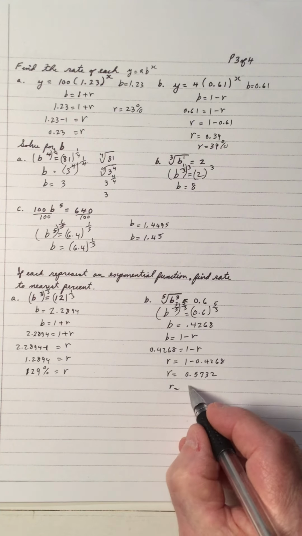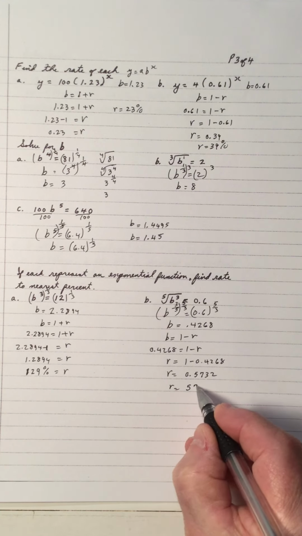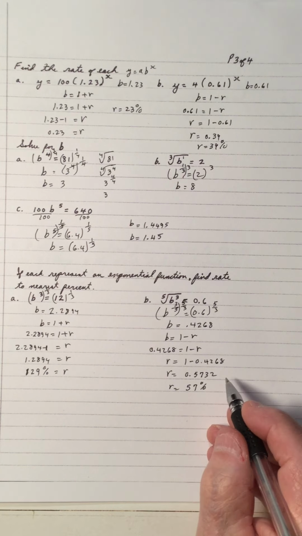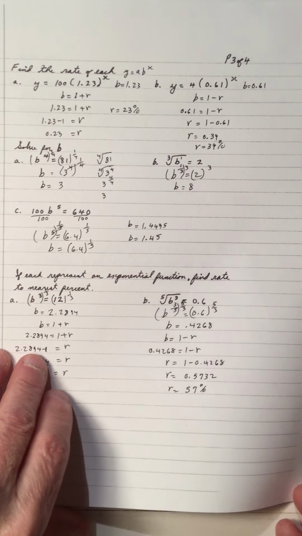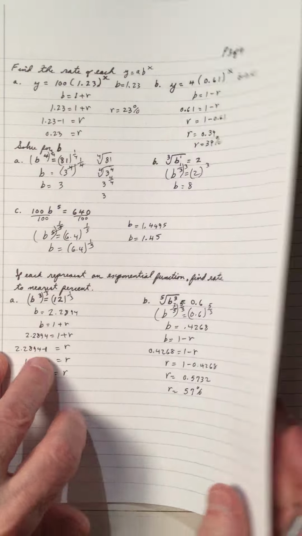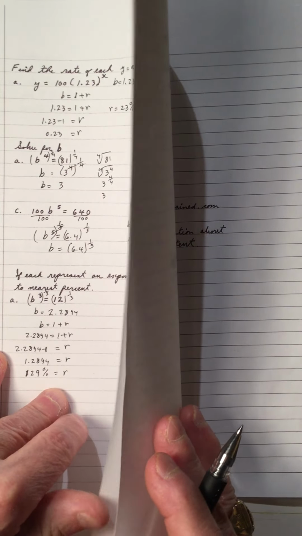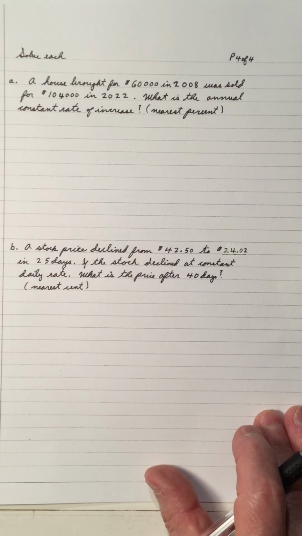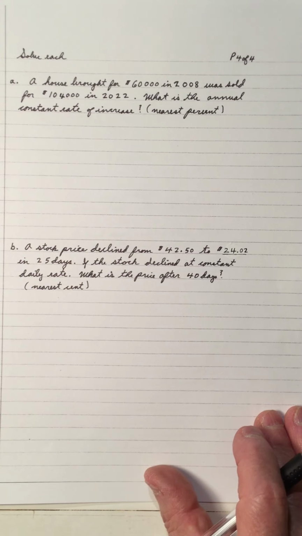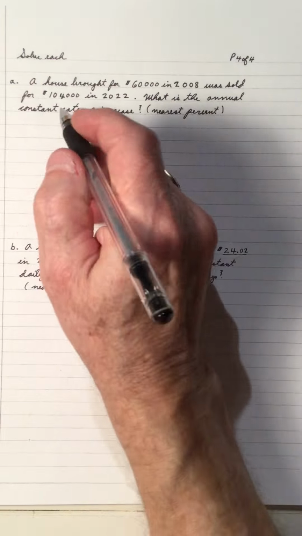And that means the rate to the nearest percent is 57%. Again, just practicing solving these out. Hopefully you understand. I use the power as a fraction and do the reciprocal of that on each side.